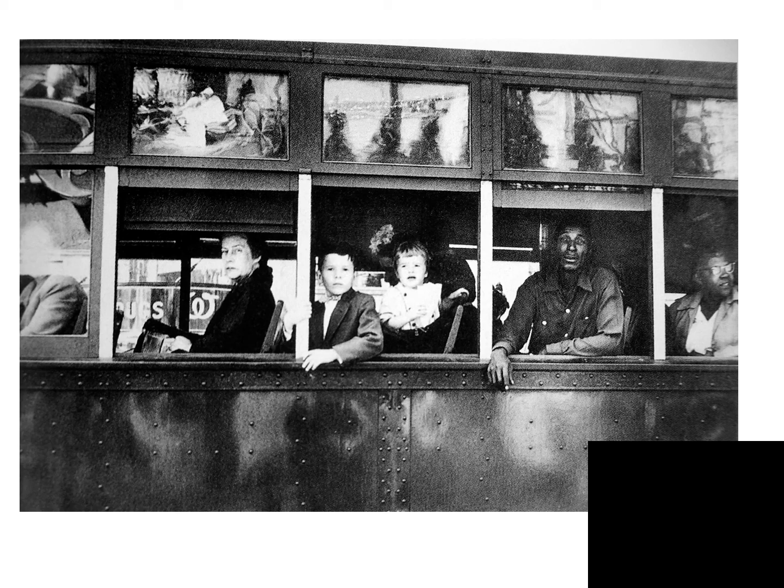This was taken in New Orleans. It was taken in 1955, and you'll notice that there is a very clear mark.